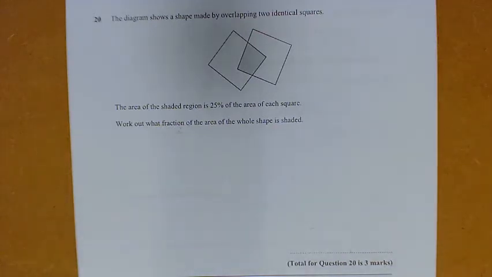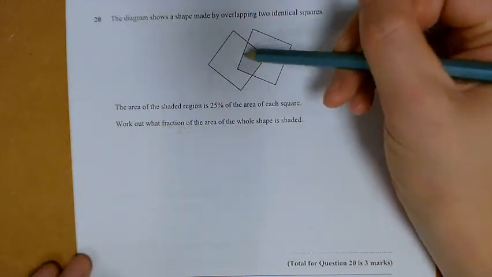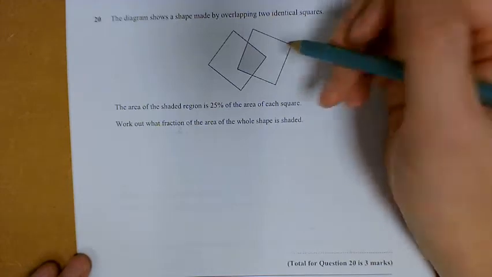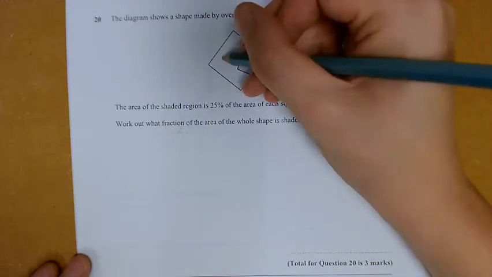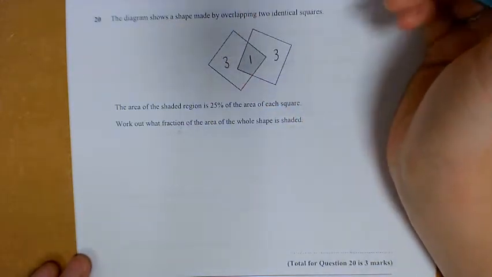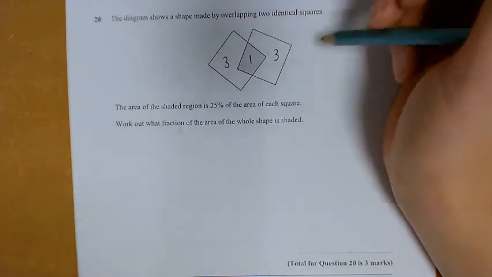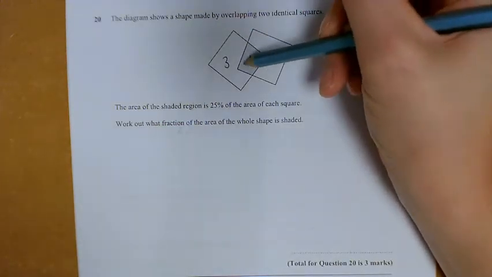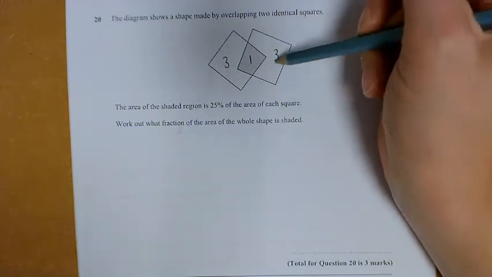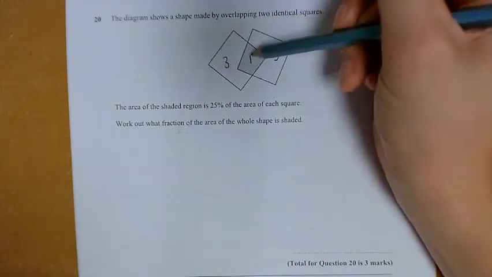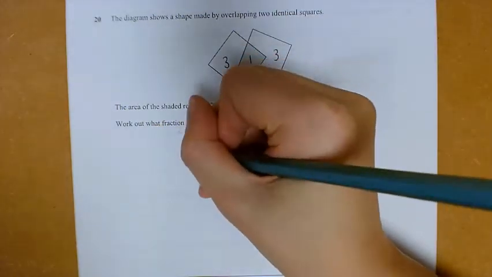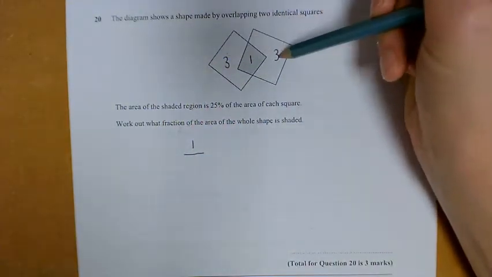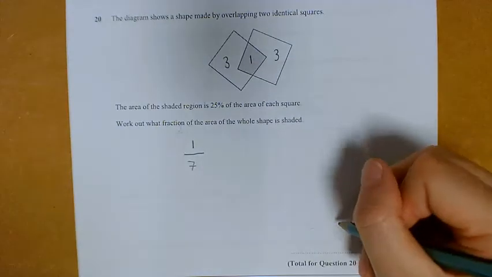The diagram shows a shape made by overlapping 2 identical squares. The area of the shaded region is 25% of the area of each square. So this is 1 part, and this is 3 parts. 1/4, 3/4, and then this is 1/4 and 3/4. So you could do it out of 4 if you like, but actually it's easier if we just say this is 1 area, and whatever this area is, this is 3 times bigger, because this is 1/4 and this is 3/4, and the same on this one. This is 1/4, this is 3/4. So altogether, it would be 1 out of 1, 2, 3, 4, 5, 6, 7. So 1 out of 7 would be our answer.